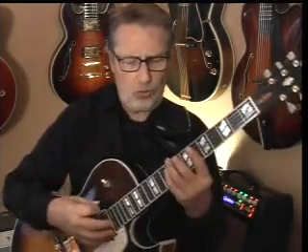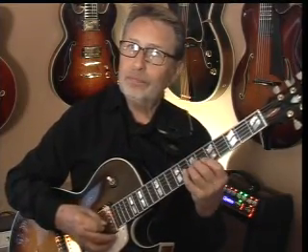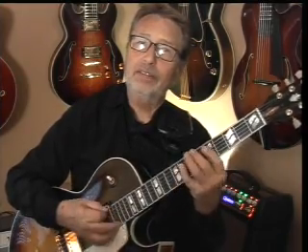Because if I look at these notes, C, D, E flat, E, F, G, A, B flat, C, well, that is actually an F bebop scale. If I went to the 5th degree of that scale and played that scale, it would be a Mixolydian mode, right? So this would be a C Mixolydian bebop scale.